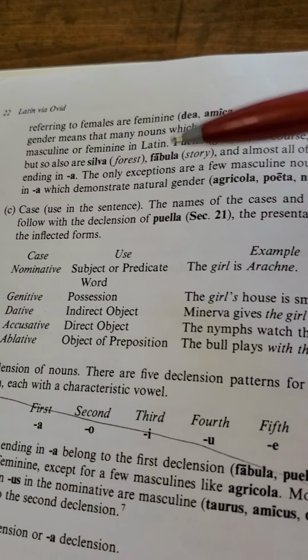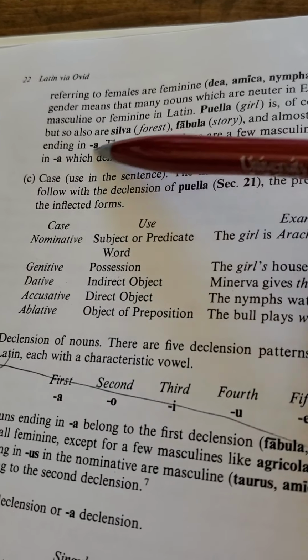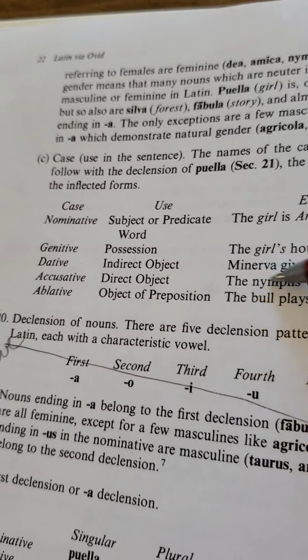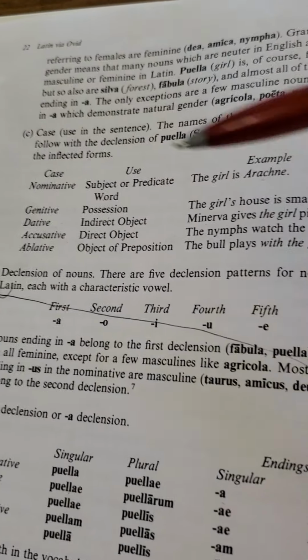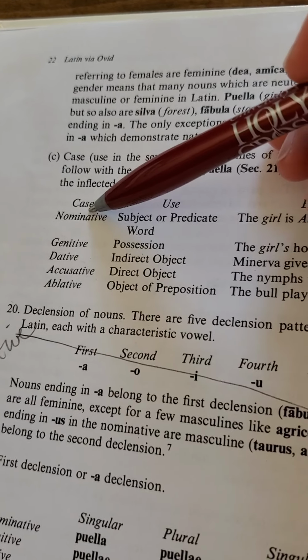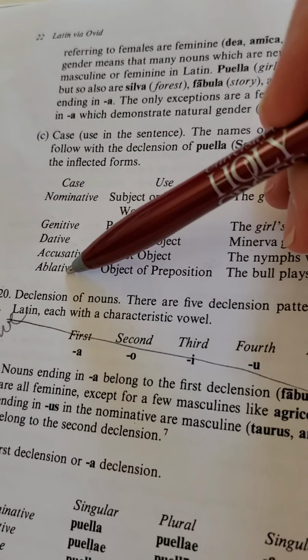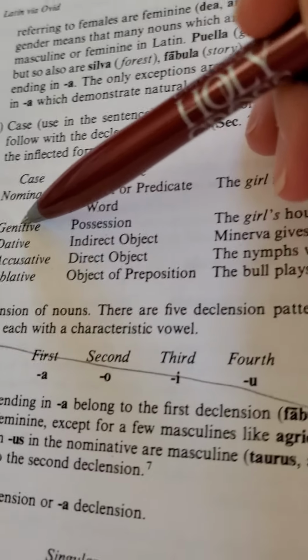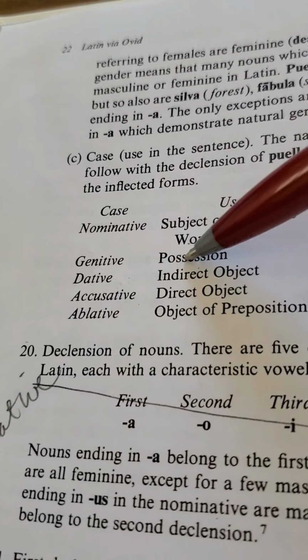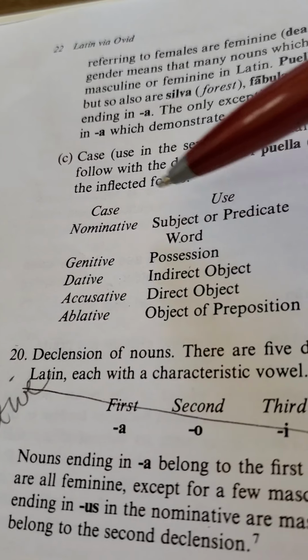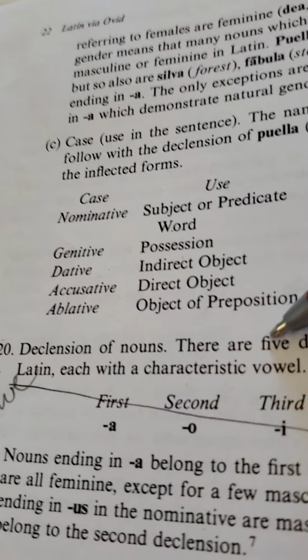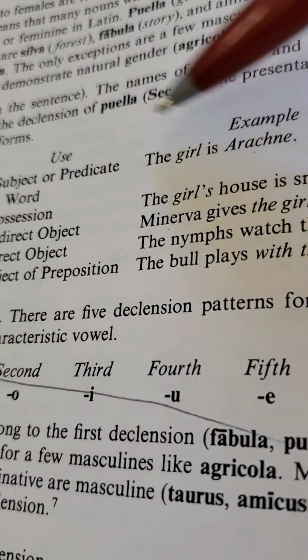This is just more refresher, and here's a nice overview of all the cases. Okay, we've been talking about the cases. We've learned nominative, we've learned accusative, and we learned ablative. We worked with that. We got genitive last chapter, which shows possession. That's a little bit tricky one. So here are all the cases, and it gives you an example of how they work.